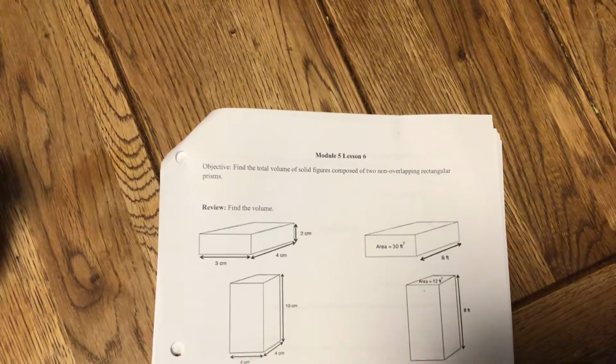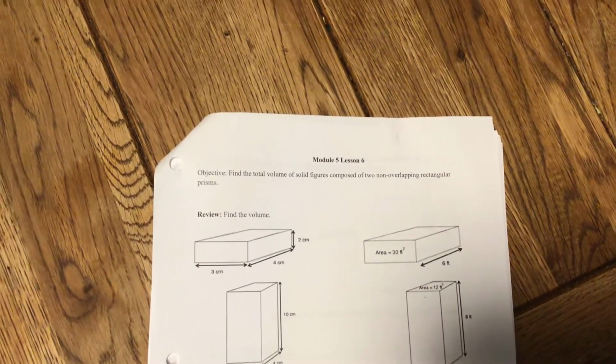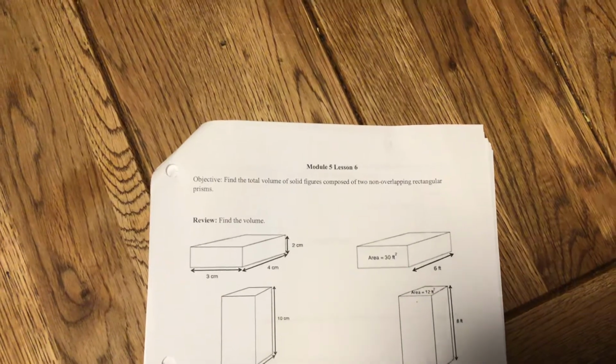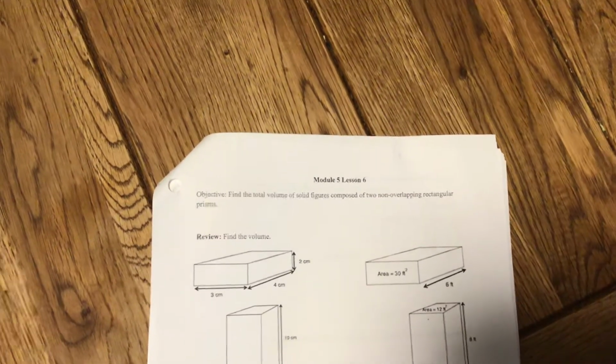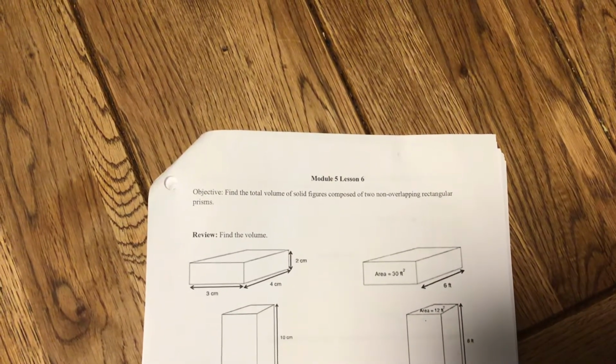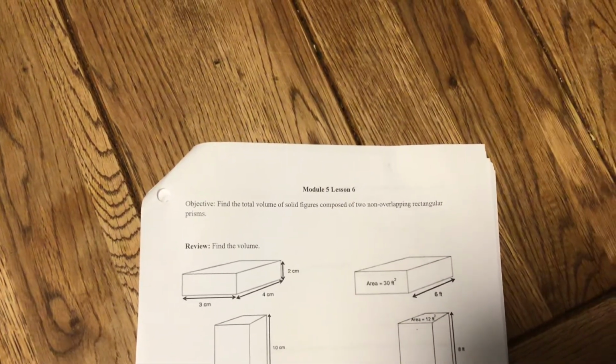All right, welcome, ladies and gentlemen. We are on Module 5, Lesson 6. Yes, Lesson 5 was a skipped lesson. We are on the right one. Today's objective is to find the total volume of solid figures composed of two non-overlapping rectangular prisms.